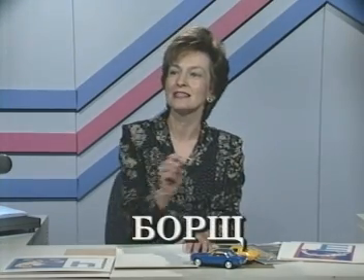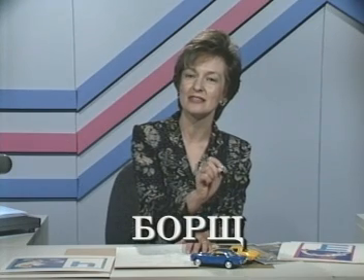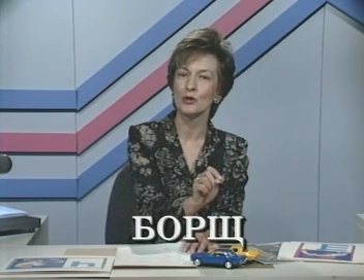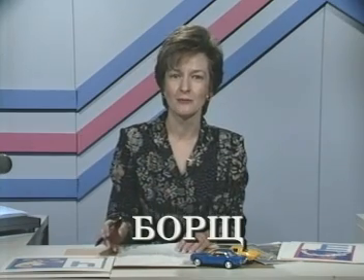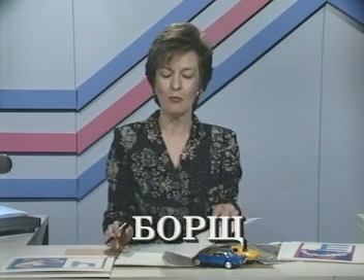Look at our next word. It also has the letter sha in it. Now it's the last letter in this word. That's the name of another soup. Борщ. Борщ is cooked with beetroots and is very, very colorful. The soup is as delicious as it is colorful. Борщ. Хорошо. And now let's practice writing these words.